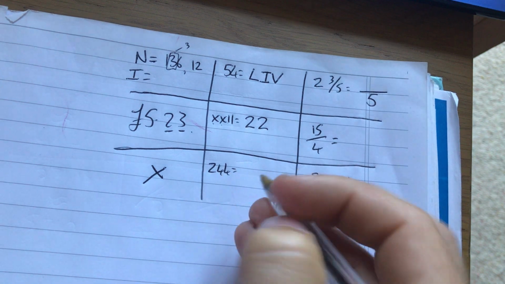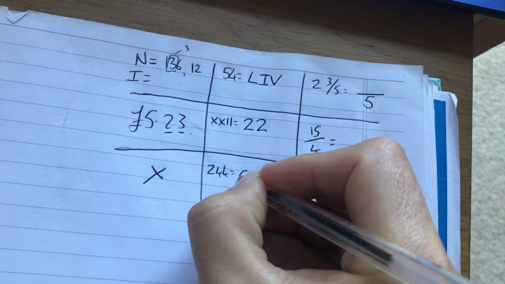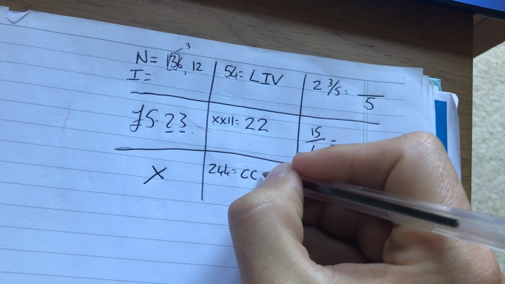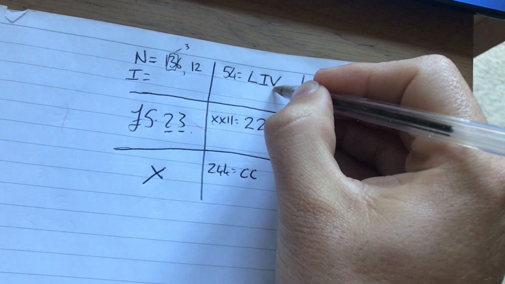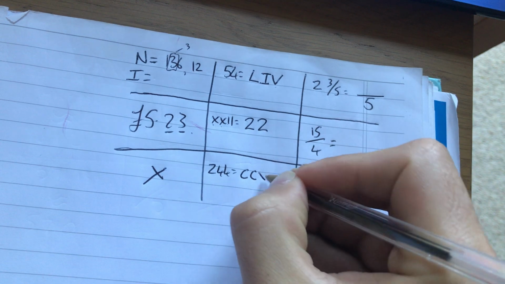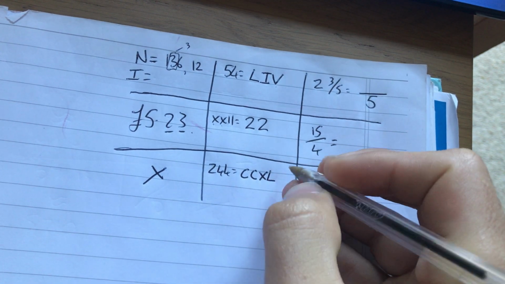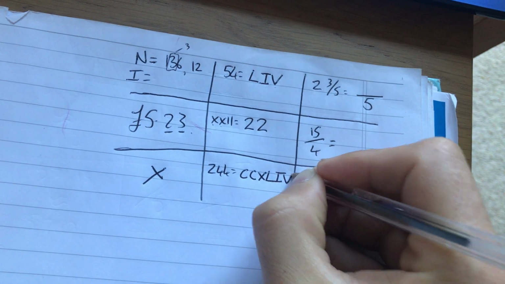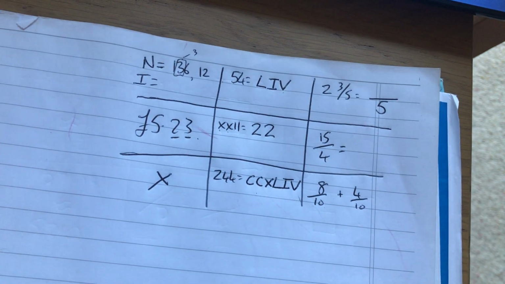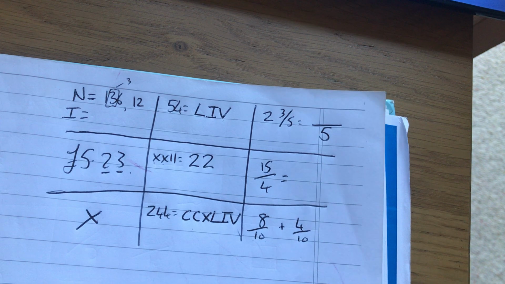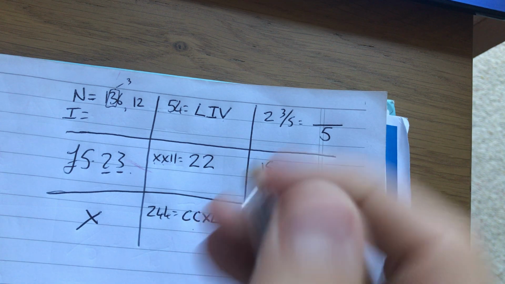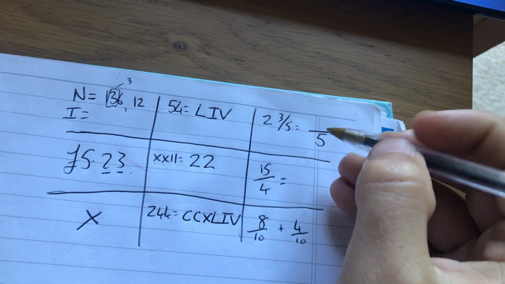And 244, well, 200 is CC, so 200. 40, just like we've had 1 before 5, is going to be 10 before 50. XL, and then we've already had the 4, which is IV. So 244. Lovely. Hopefully they're in our memories now, that the L and the C, once they're in, you can make most Roman numerals.